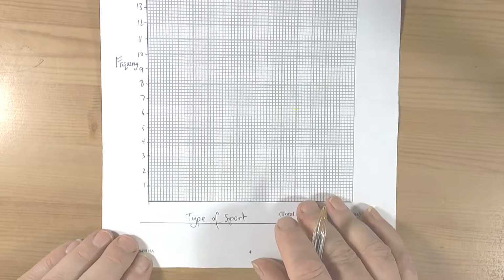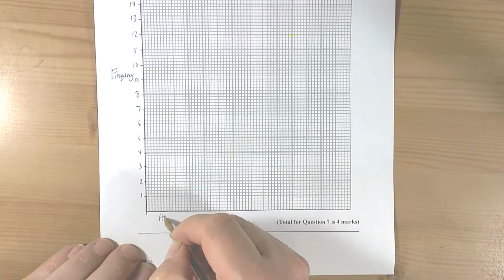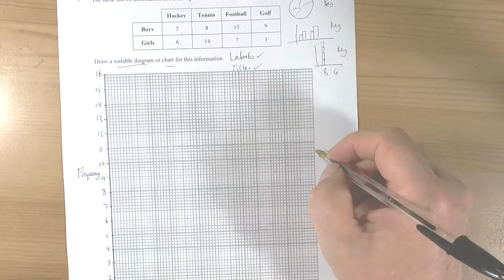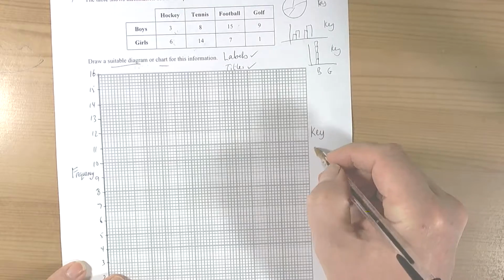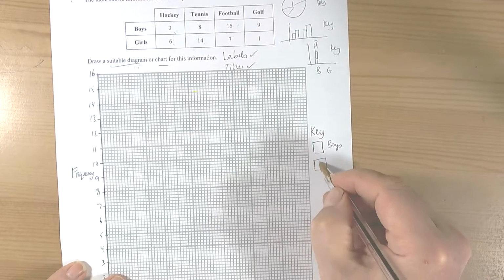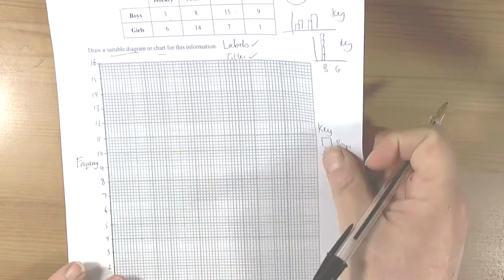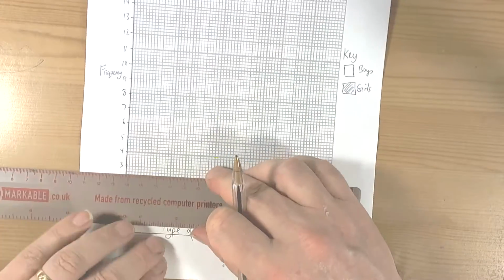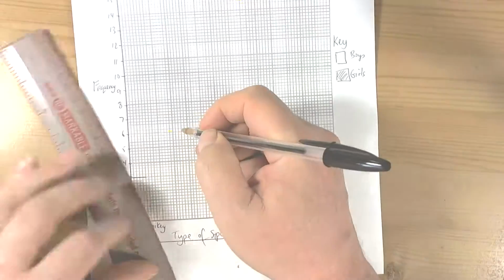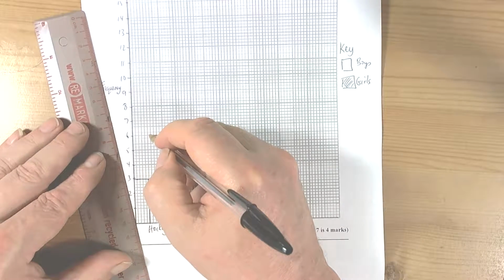So we're labelling up, and we've got hockey to start with, so the first two bars will be for hockey. Okay, so we've got two things going on, so we'll need a key because of the boys and girls. So we'll have blank for boys, and we'll have hashed in for girls. Okay, so for the hockey, the boys was 3. So go across 5 little squares. And for the girls, it was 6.